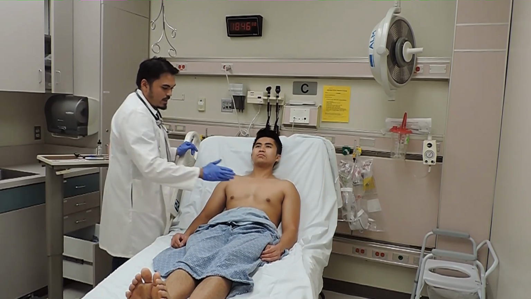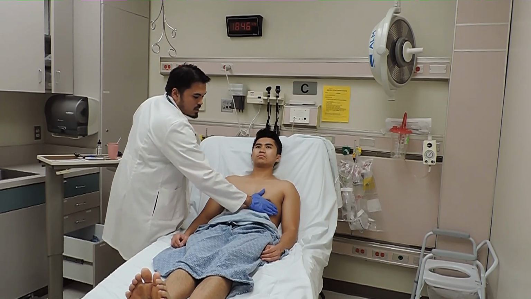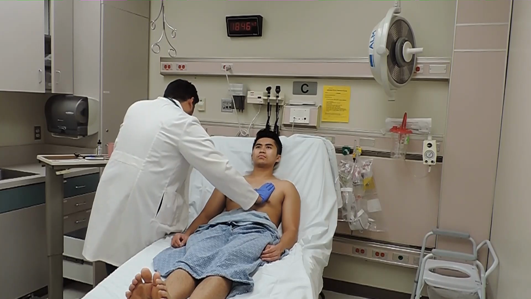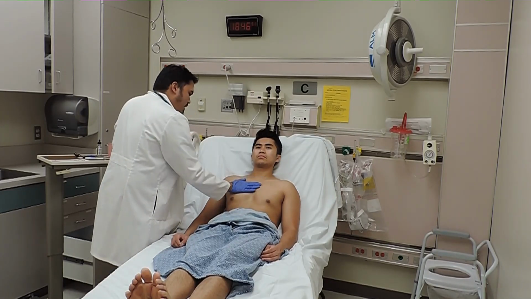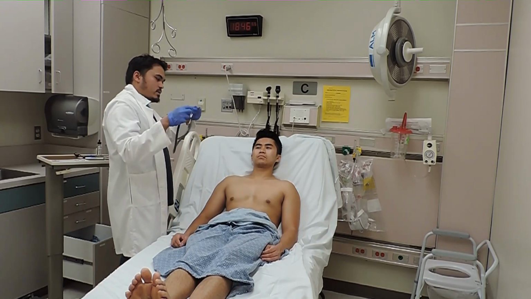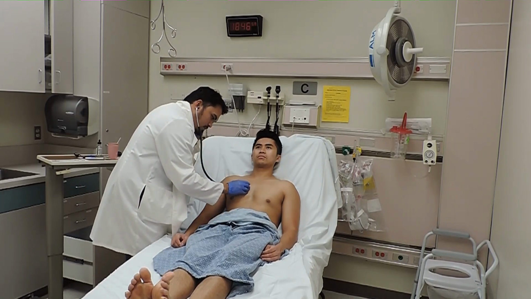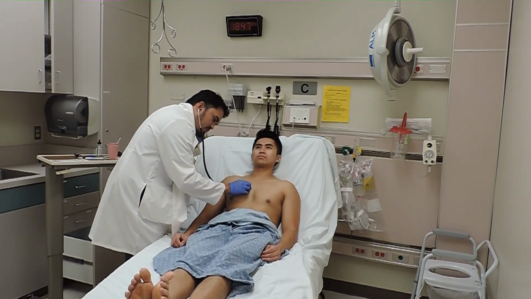First, by putting my hand on the point of maximal impulse, feeling if there's any heaves or lifts, which is absent. See if there's any displaced point of maximal impulse, which is negative, and see if there's any thrills, which is negative as well. I'm going to listen to the heart sounds, starting with the second intercostal space on the right sternal border.